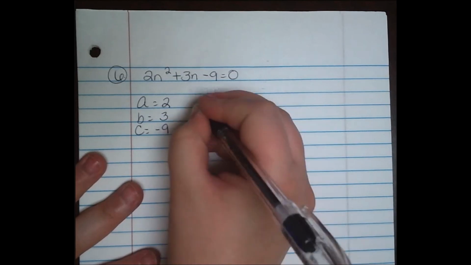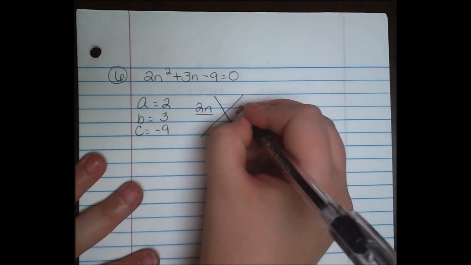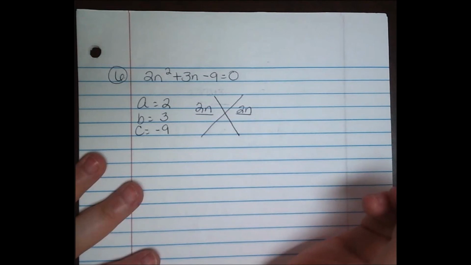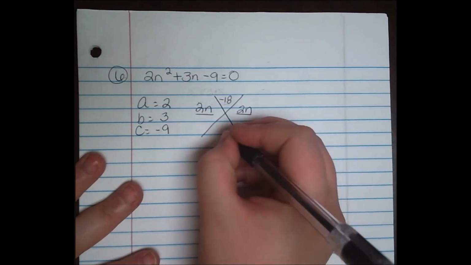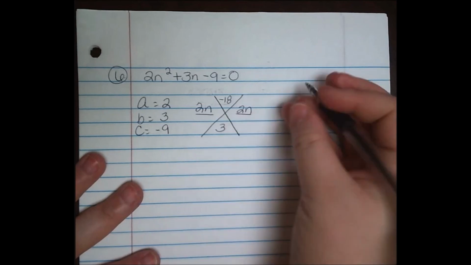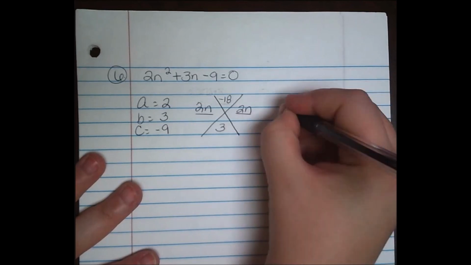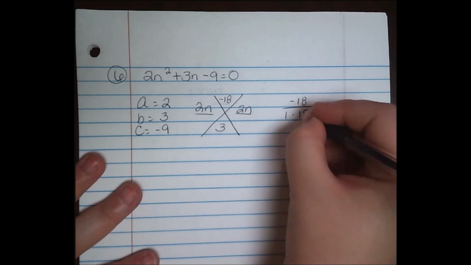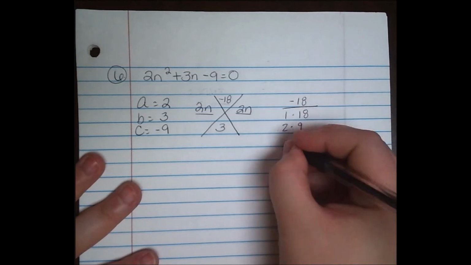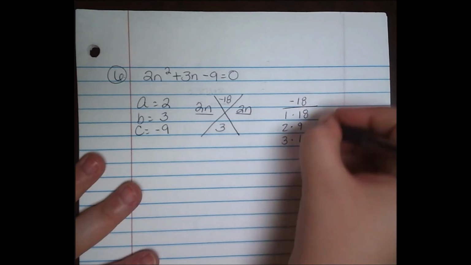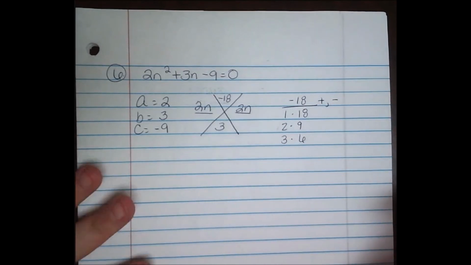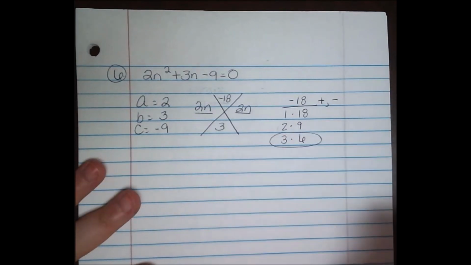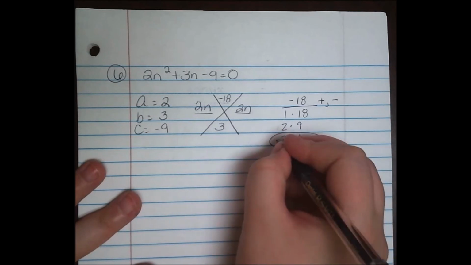So our 2n goes on top of our wings. Our -18 goes on top of our x, and our +3 goes at the bottom of our x. So we're going to list the factors of 18, and we know one has to be positive and one has to be negative to get a -18. So I'm going to use 6 and 3, and I'm going to make that 3 a negative.